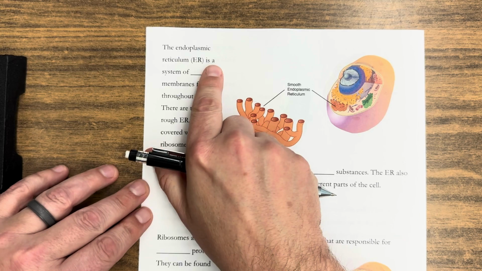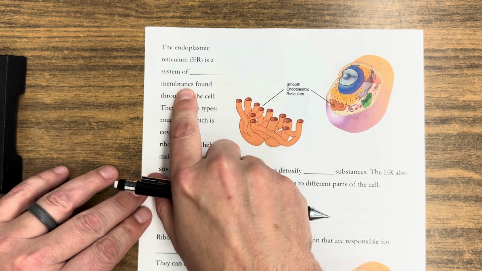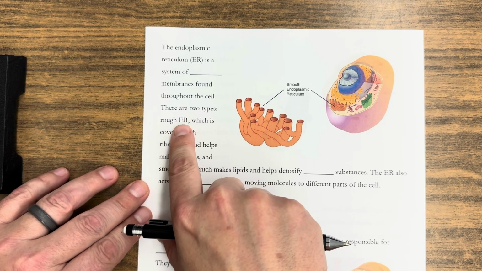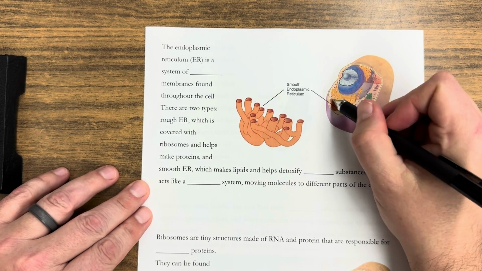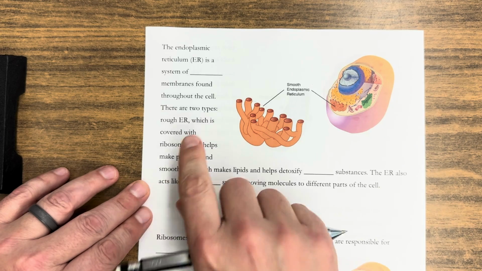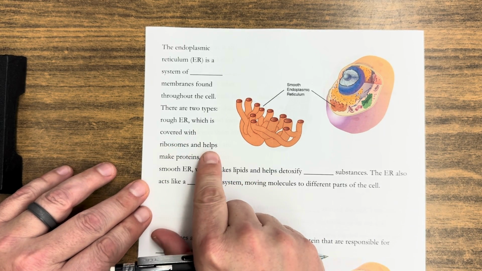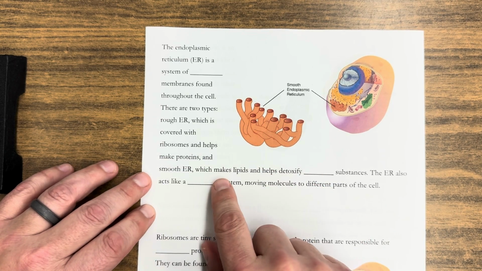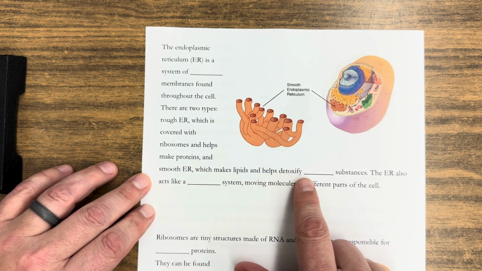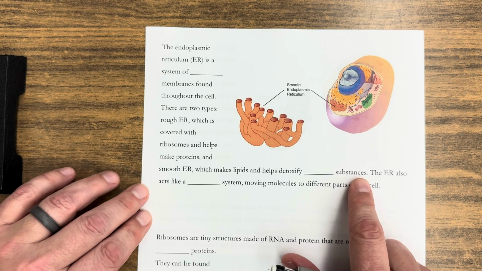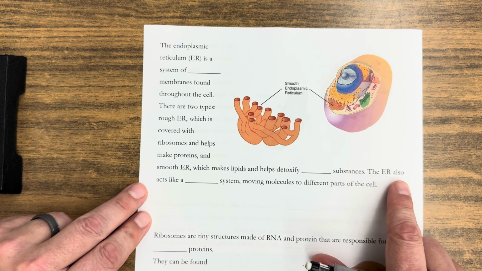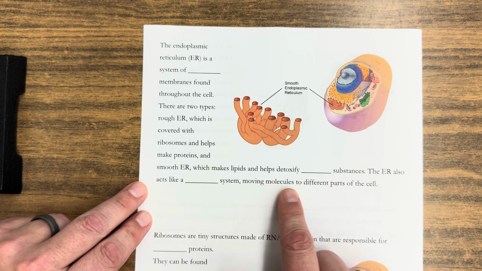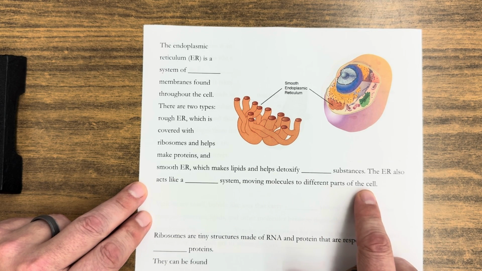The endoplasmic reticulum is a system of folded membranes found throughout the cell. There are two types: rough ER, which is this stuff, which has red bumps on it, which is covered with ribosomes and helps make proteins, and smooth ER, which makes lipids and helps detoxify harmful substances. The ER also acts like a transport system, moving molecules to different parts of the cell.